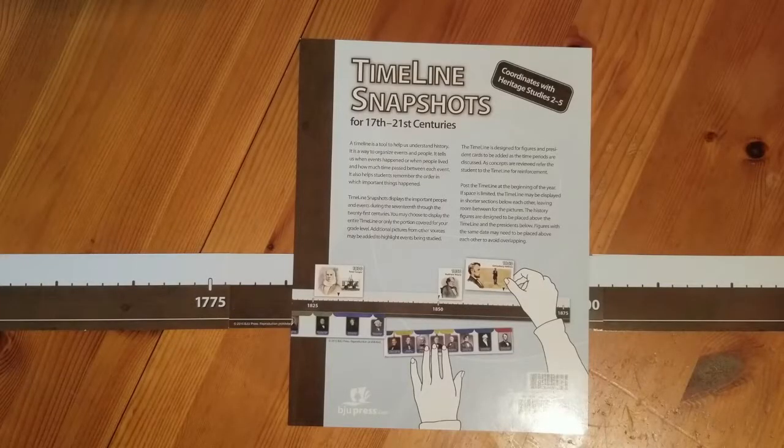The last thing I'm going to show you today is called Timeline Snapshots. This is not something that comes with your parent-led textbook kit. It is an add-on. It does coordinate with your Heritage Studies 2 through Heritage Studies 5, so you can reuse it each year as you are doing your lessons in school.